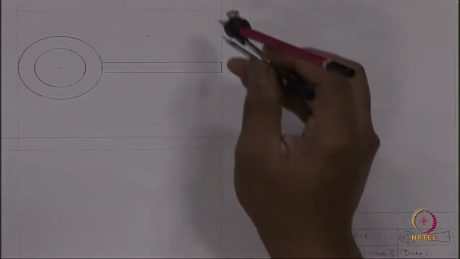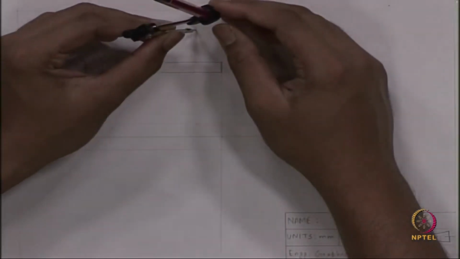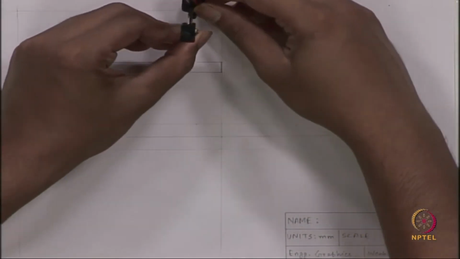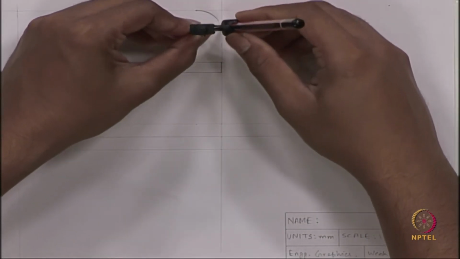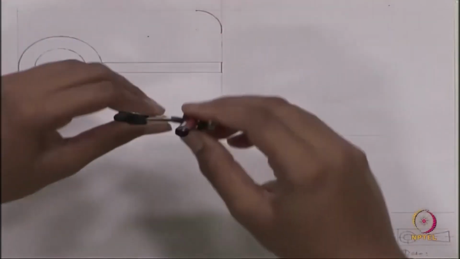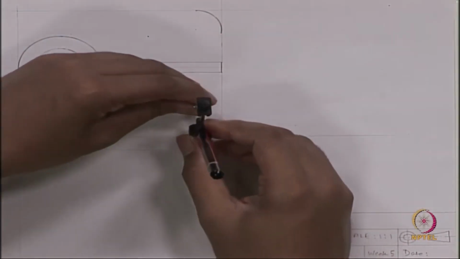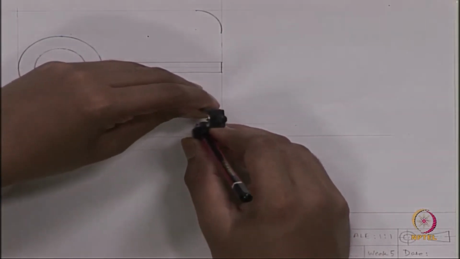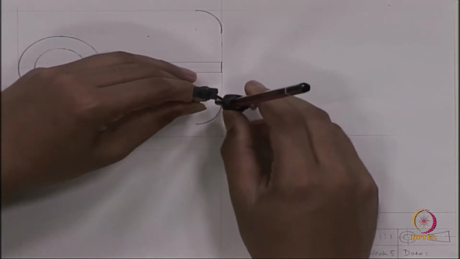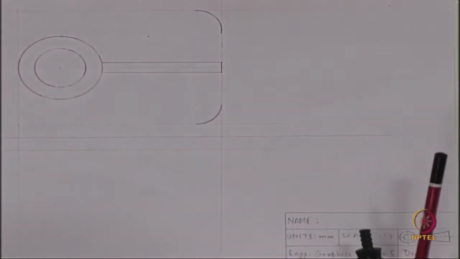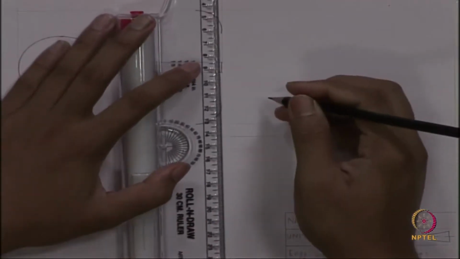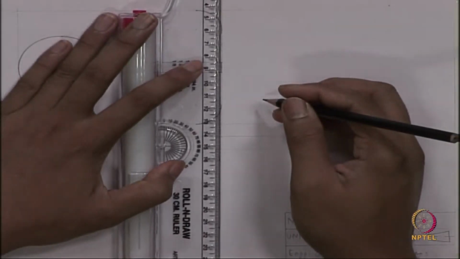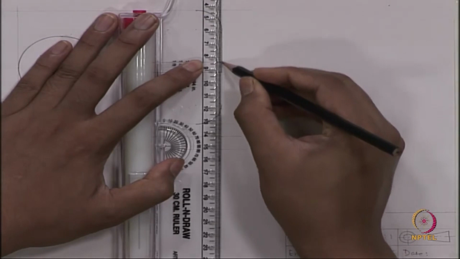And we will draw an arc of 15. On this side also. After drawing this arc, we will join this line, so that we will get a boundary for this.